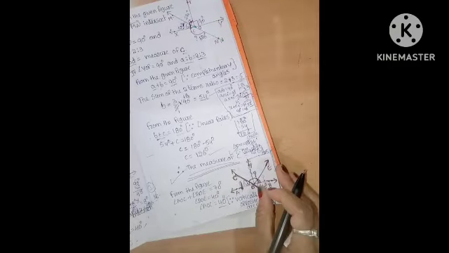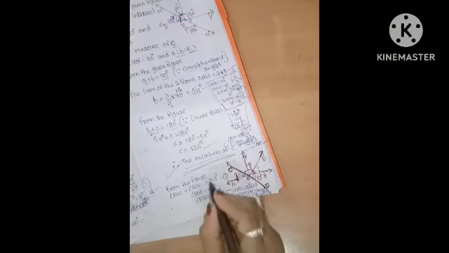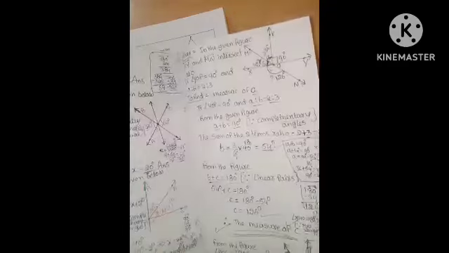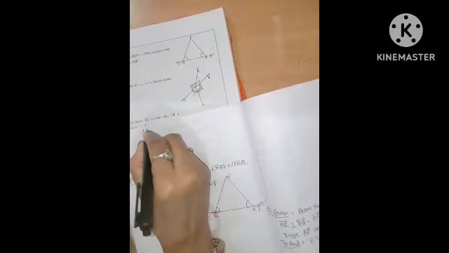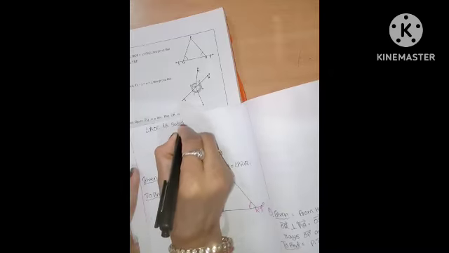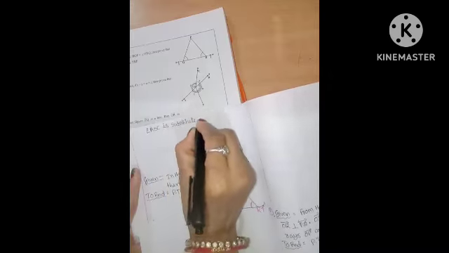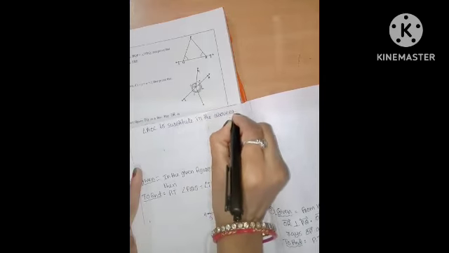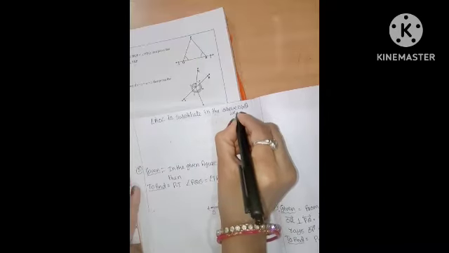So these values are substituted in the above equation 1. Above equation 1, we get angle BOE. What's the angle? Angle AOC is substituted in the above equation 1, and we get angle BOE only.